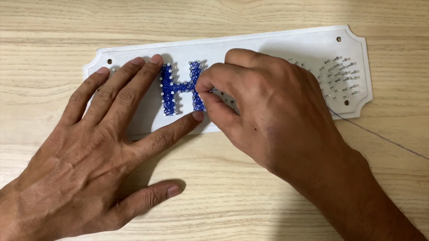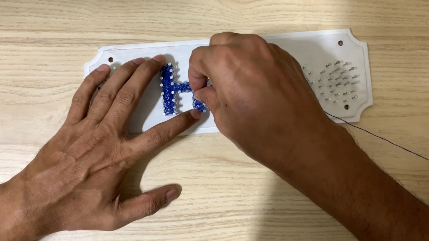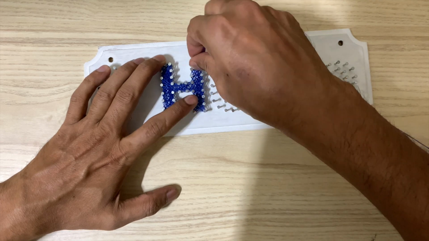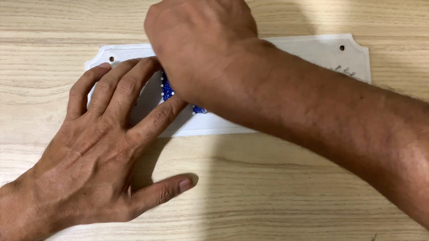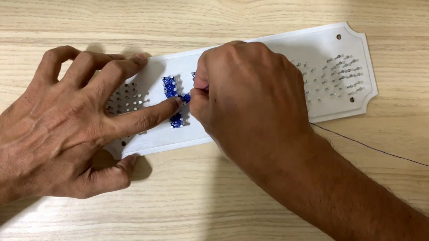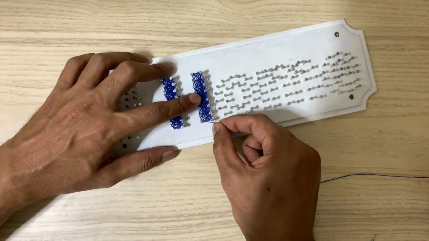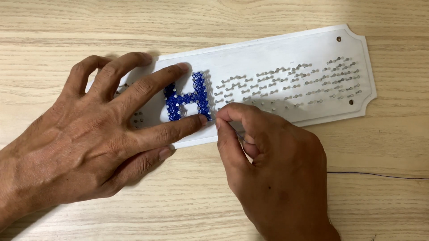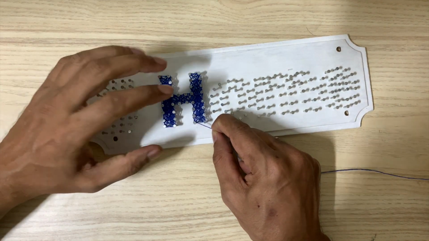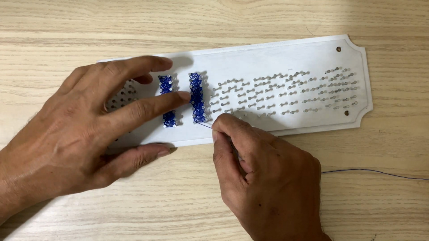Now comes the outline. So for outline, what you do is that you go one inside, one outside, one inside, one outside, you keep doing that way. One benefit of having a quick this kind of thread is that it's not breaking, because I'm pulling quite hard on it, otherwise I'll not be able to do it, this will get loose.